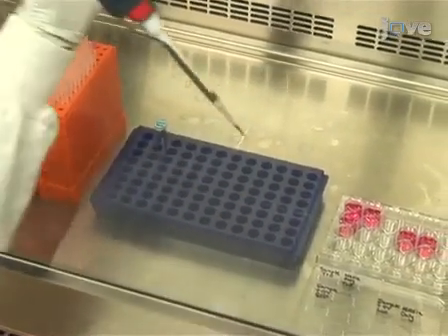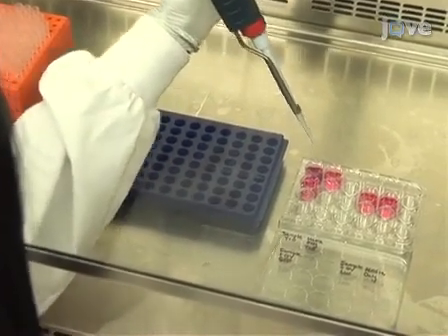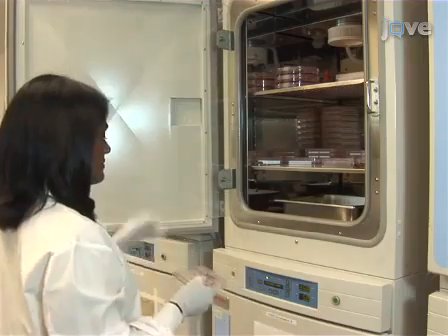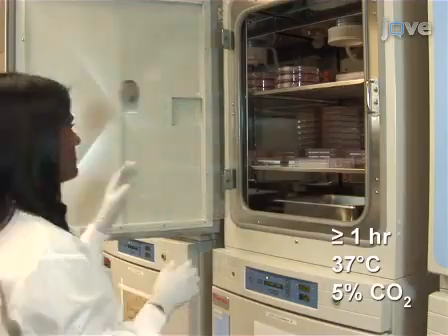Once all of the tissue sample cores have been deposited in the wells, add 25 microliters of Alamar Blue to one of the wells containing tissue and a control well, and incubate for at least 1 hour at 37 degrees in a humidified incubator with 5% carbon dioxide.